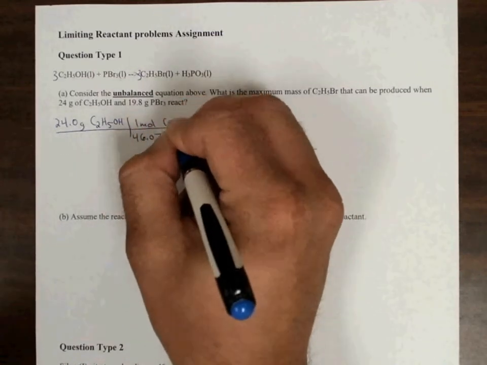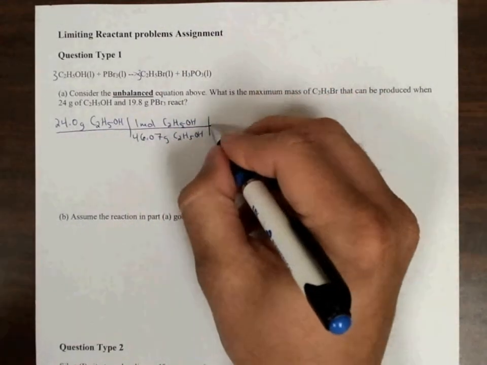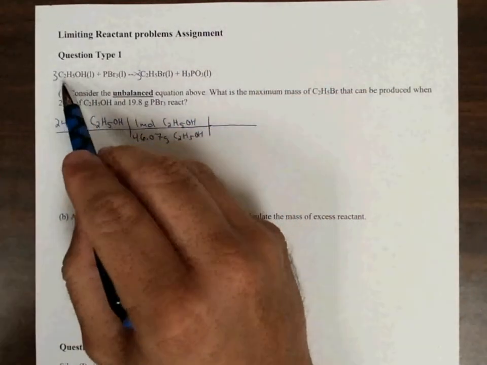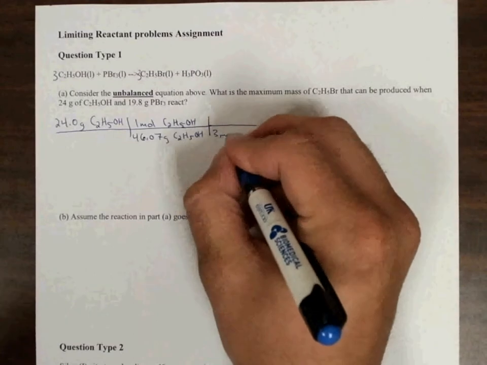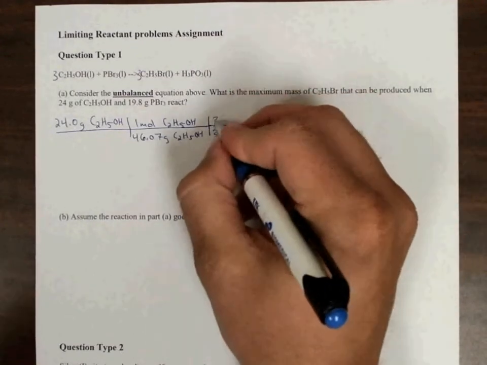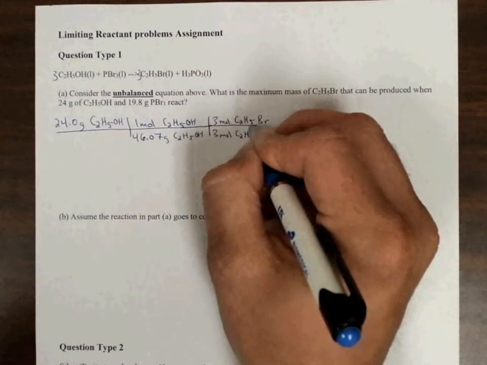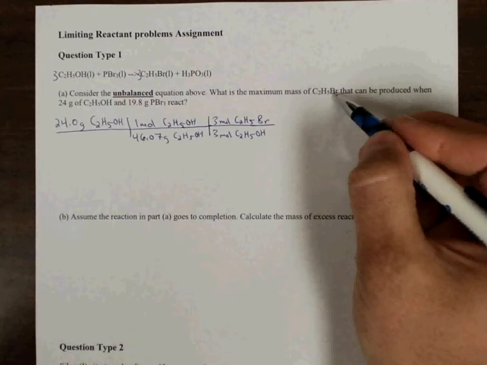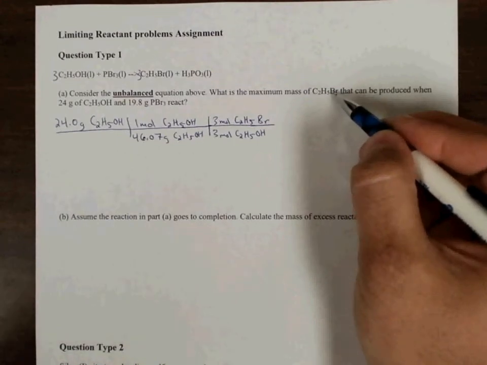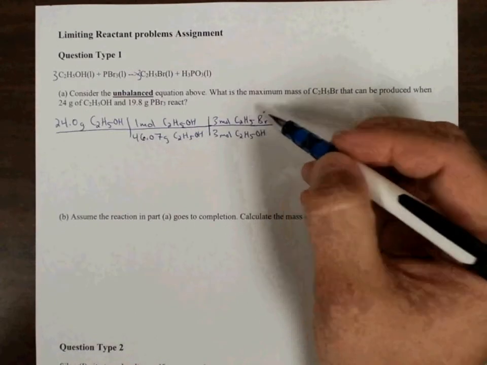It's going to give us 1 mole of C2H5OH. If we look at our balanced equation, for every 3 moles of C2H5OH, there are 3 moles of C2H5Br. Again, we're going to find the mass of the C2H5Br, so we want to go to moles of C2H5Br.